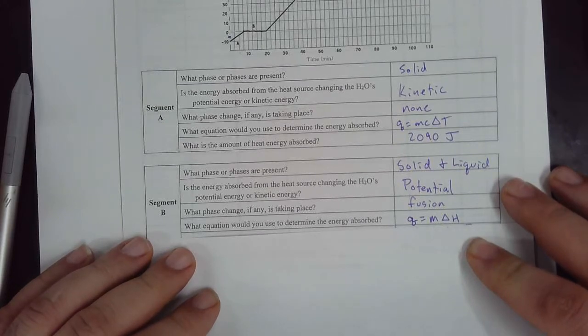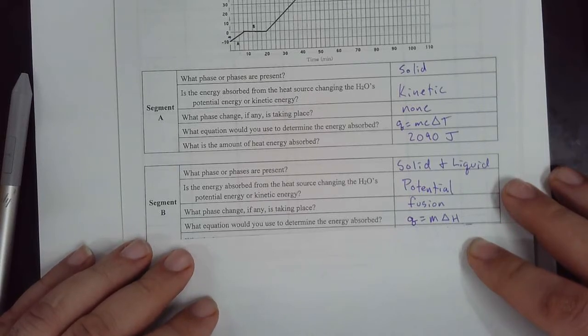Now remember, on your homework sheet, somebody took all the deltas off for some reason. I don't know why. So the one you guys did last night said Q equals MCT. And the one that's assigned for you tonight says Q equals MH. It's actually Q equals M delta H. Delta H is enthalpy. Okay?